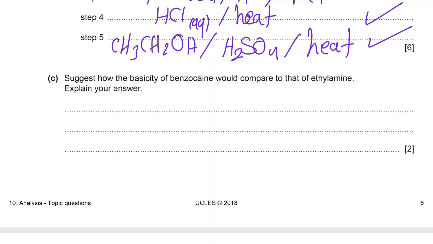Now suggest how the basicity of benzocaine would compare to ethylamine.